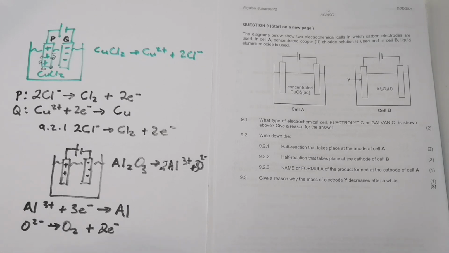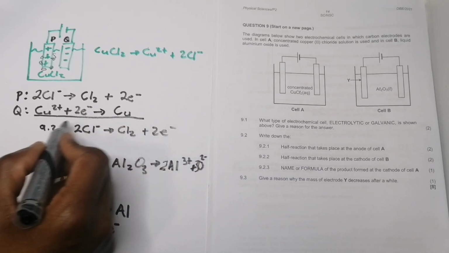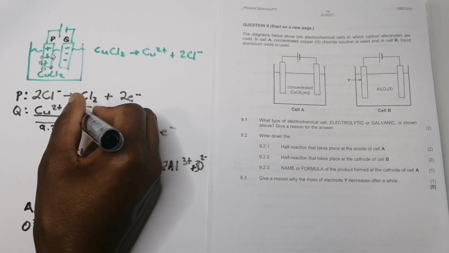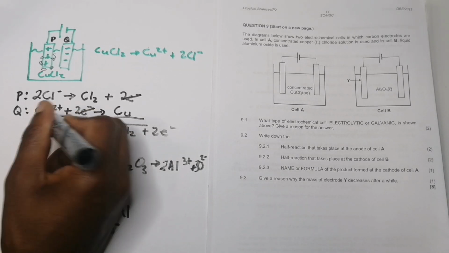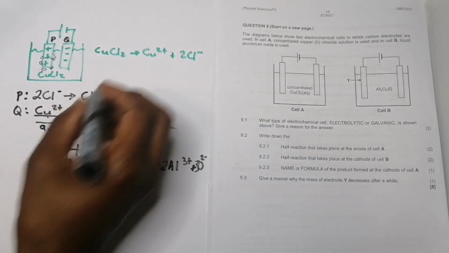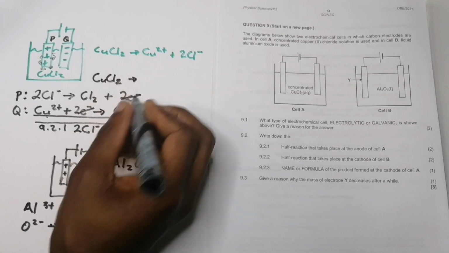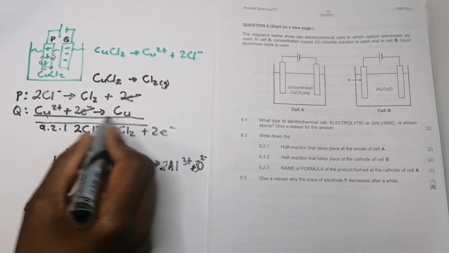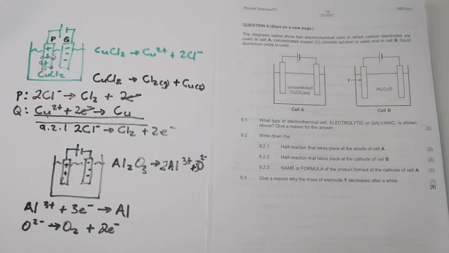In fact, if you look at both cells, you would get a net cell reaction. I just want to show you the overall cell reaction. The electrons would cancel each other. So the net cell reaction would be copper chloride giving you Cl2, which is the gas, plus copper, which is solid. That's the overall cell reaction.